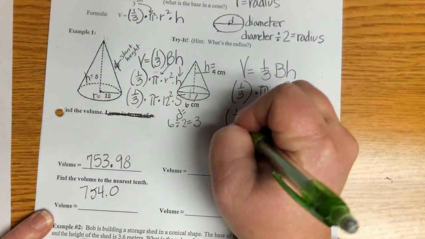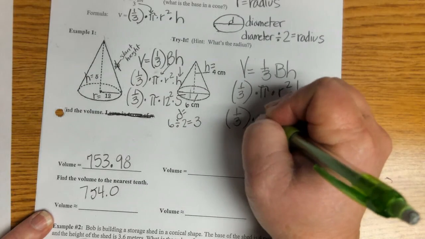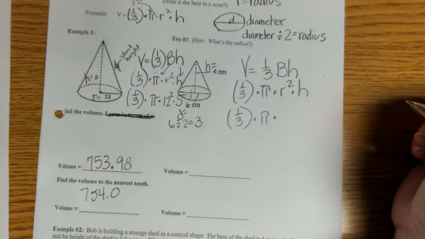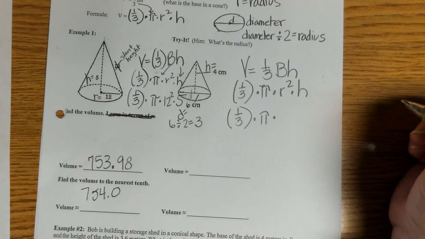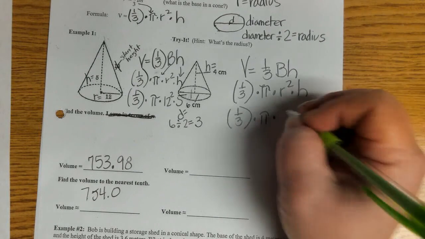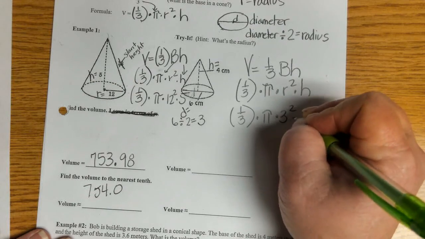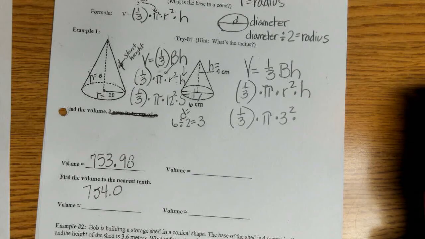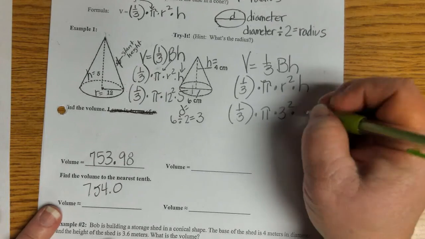I've got 1/3 times pi times, what is my radius? Braylon? 3 squared times my height, which is what, Carson?